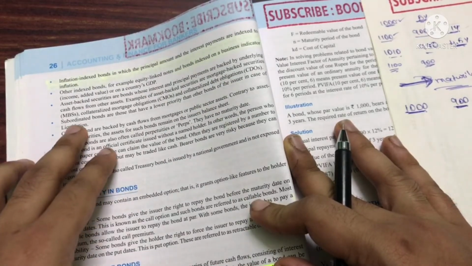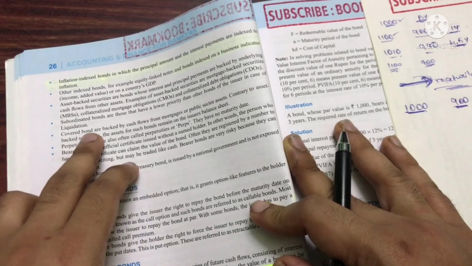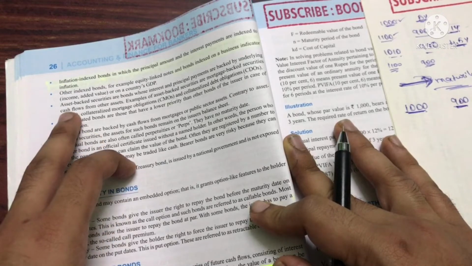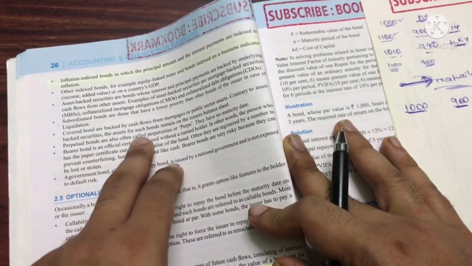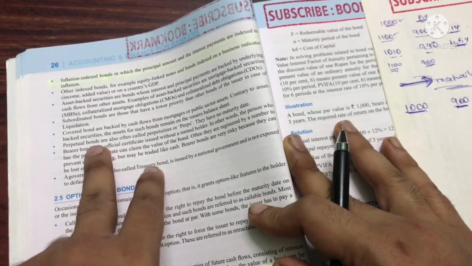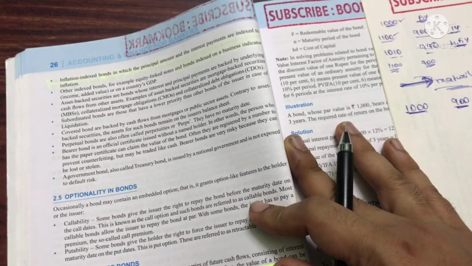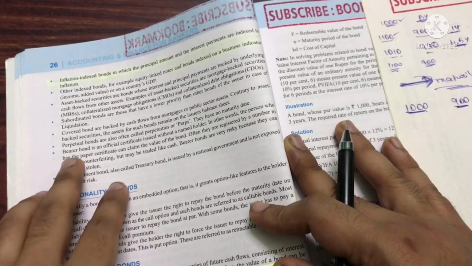Then we move on to subordinate bond. Subordinate bond has a lower priority than other bonds. In case of liquidation, we can liquidate but with lower priority. Then covered bond is the same as the asset backed security, but here that asset security remains on the issuer's balance sheet. Then perpetual bond. Perpetual bond means that there is no maturity, the interest will be paid every year or every period periodically, it has no maturity. Then bearer bond.